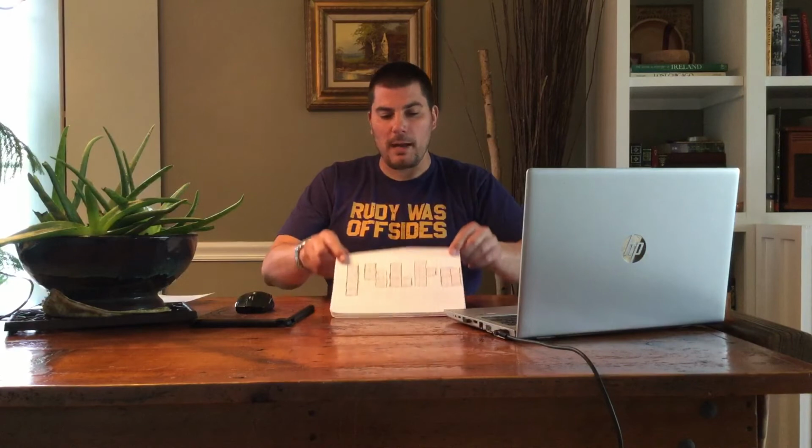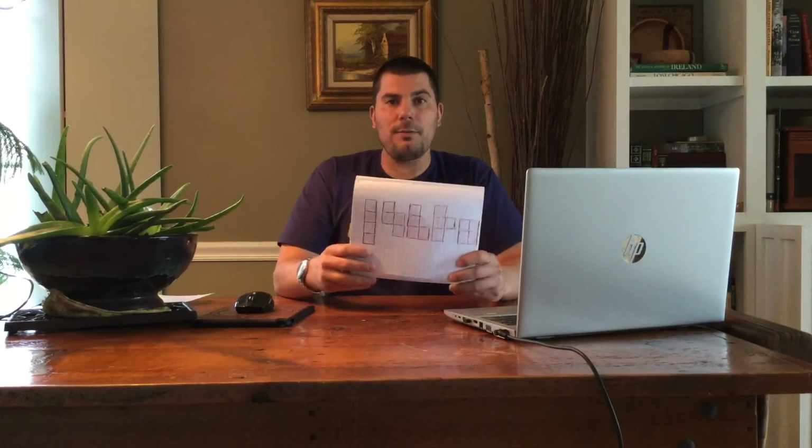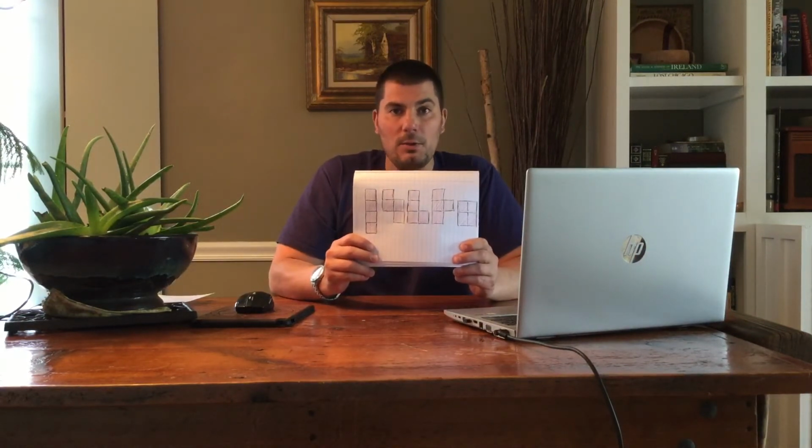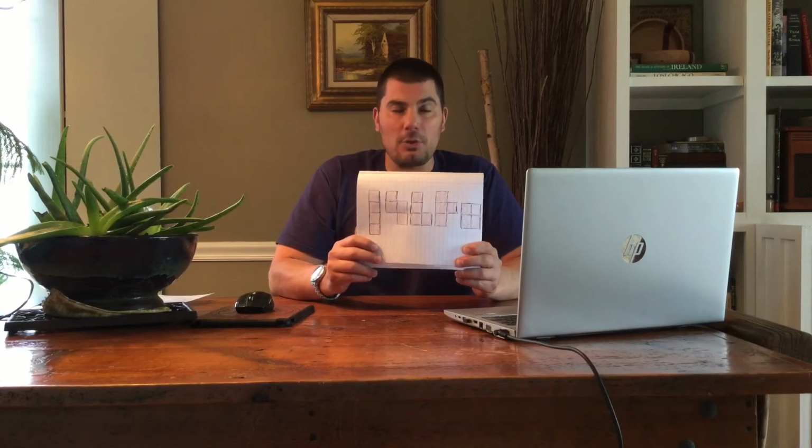Now here's 1, and here's 2 shapes you can make with a 4-square tetranimal. You have to come up with 3 more. Now pause the video and see if you can come up with them. All right, welcome back. These are the 5 variations you can make using 4-square tetranimals.